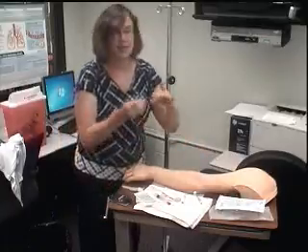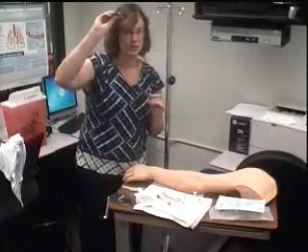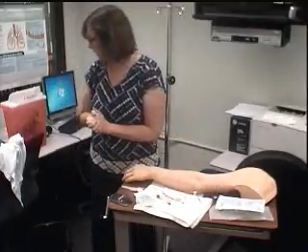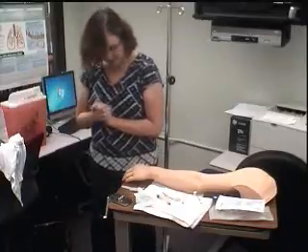I would also bring in a little scrubby hub thing, so when I actually go to hook up my IV fluids, I'll scrub the hub before I actually hook it up. And I'm trying to think if there's anything else. I mean, of course, there's going to be a needle box in the room.